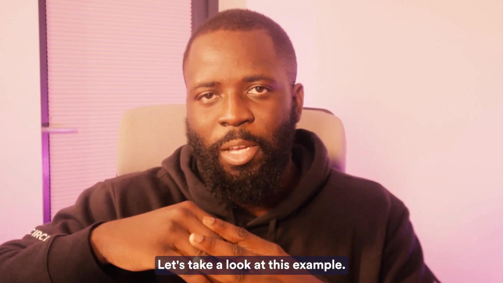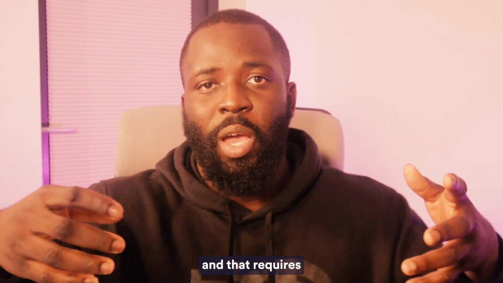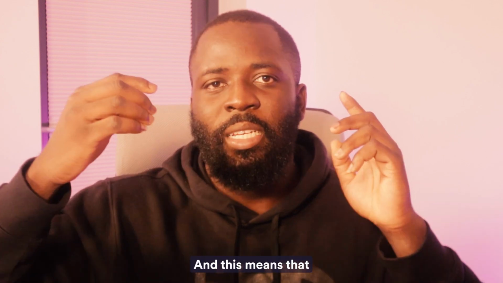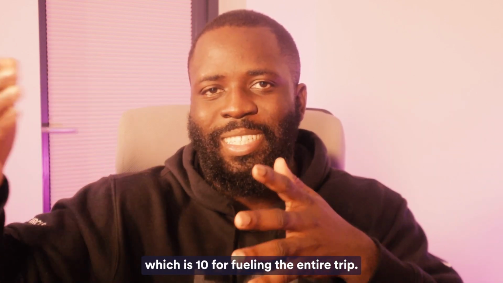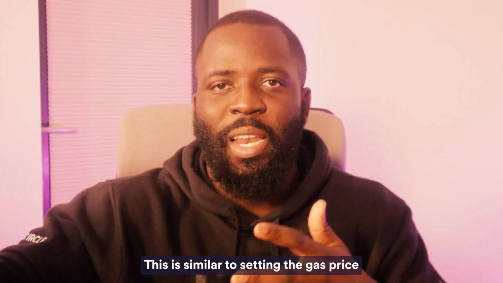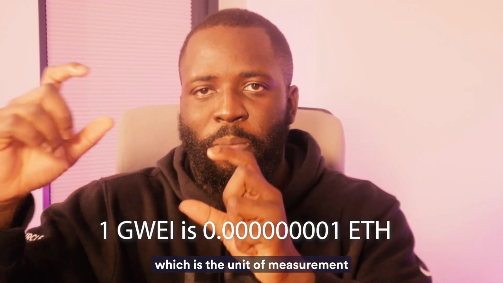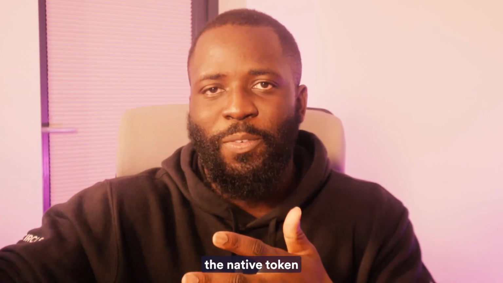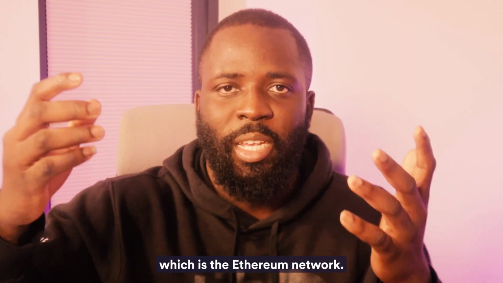Let's take a look at this example. Let's say you are driving from point A to point B, and that requires you 10 liters of fuel priced at 1 per liter. And this means that all you need to pay is 10 multiplied by 1, which is 10 for fueling the entire trip. So that's how it works. This is similar to setting the gas price at 1 Gwei, which is the unit of measurement, to the corresponding ETH or Ethereum, which is the native token that you are going to pay the price on that particular network, which is the Ethereum network.